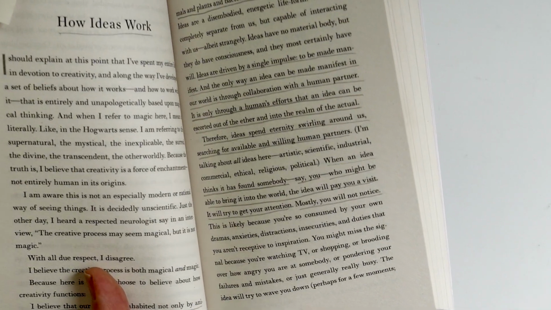Ideas are driven by a single impulse to be made manifest. And the only way an idea can be made manifest in our world is through collaboration with a human partner. It is only through humans' efforts that an idea can be escorted out of the ether and into the realm of the actual. Therefore, ideas spend eternity swirling around us searching for available and willing human partners.